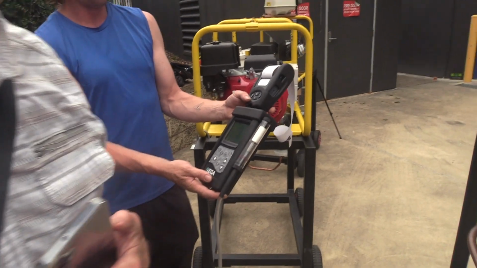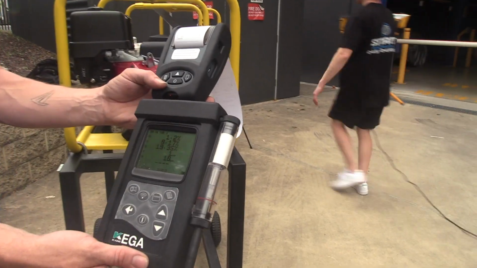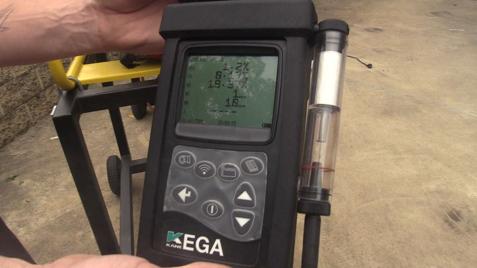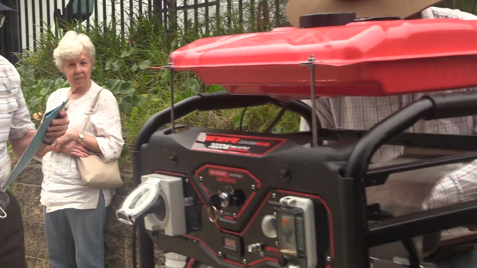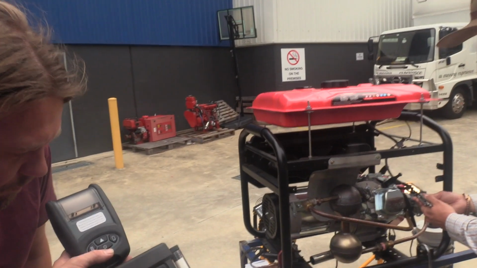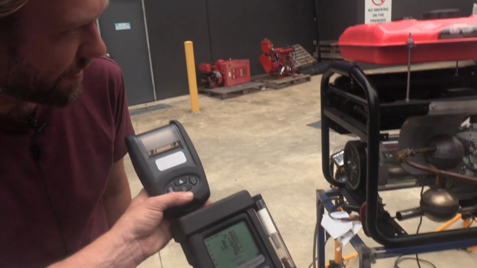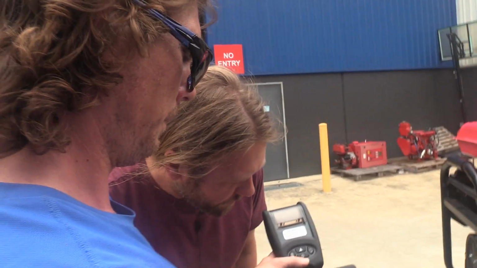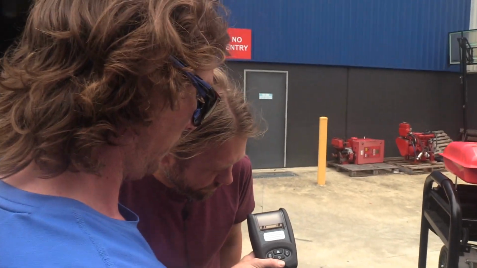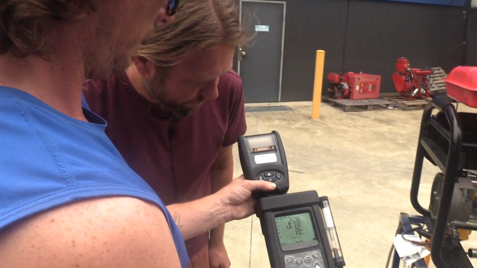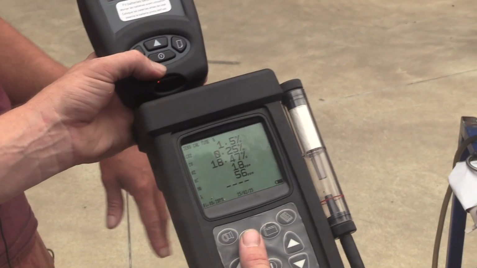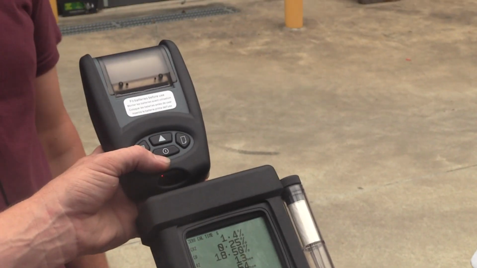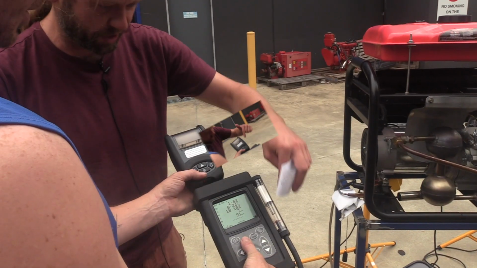Just one for his, yeah. There we go, so this is now on the load. Just make sure we write down. Yeah, here we go. Yeah. So that's 1,000 watt continuous load. Yeah, so print one off.